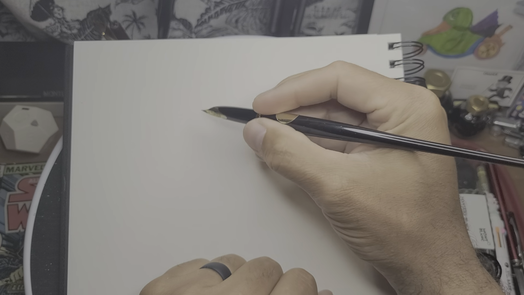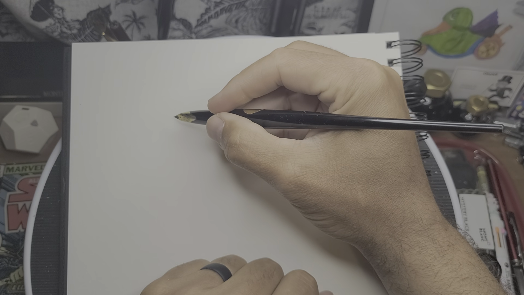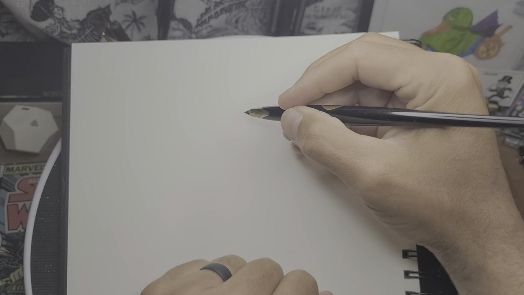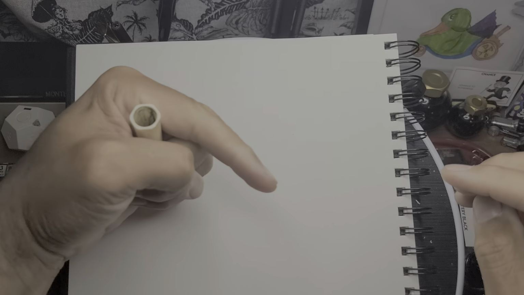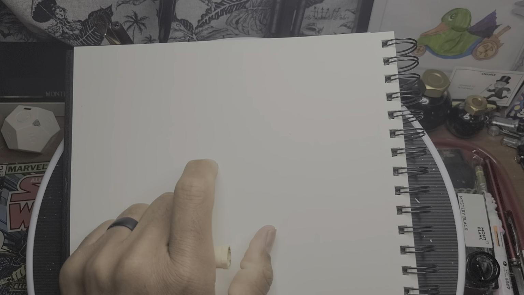So let's start with creating kind of like a 3D space. Let's say coming this way. Zoom in just a little bit here too. That's not the best zoom in I've ever done. How about there? Okay.